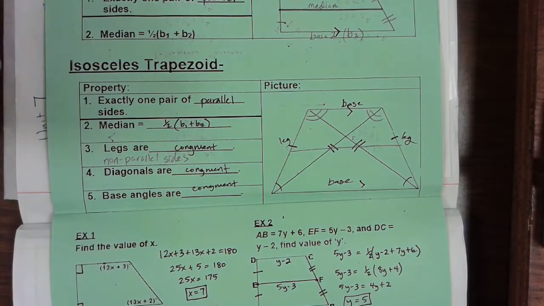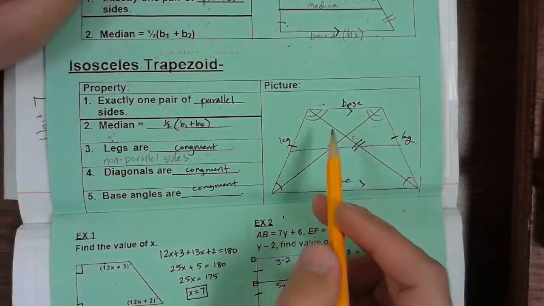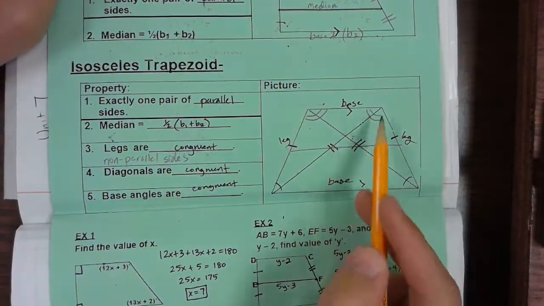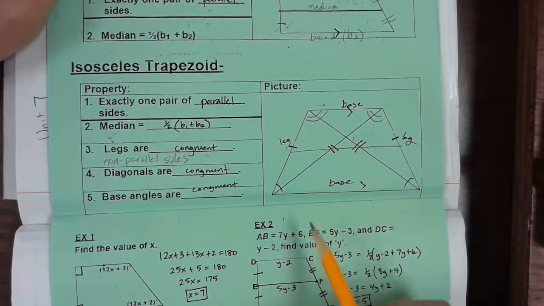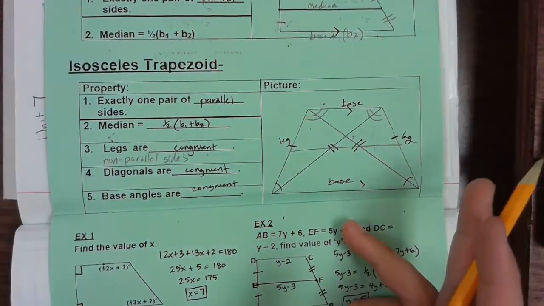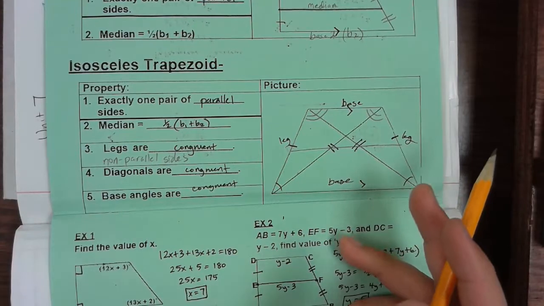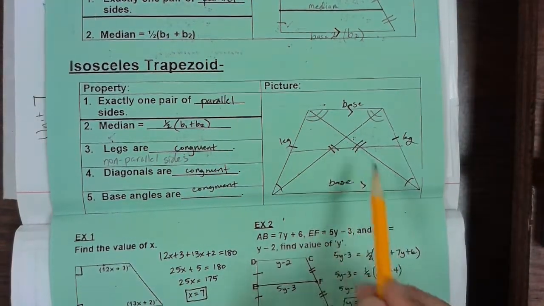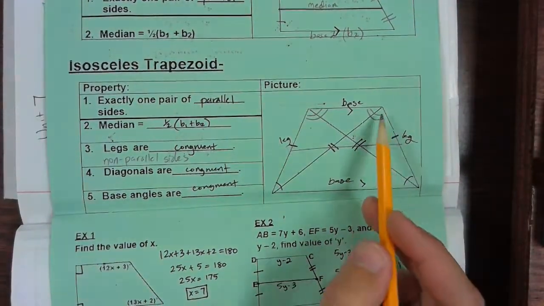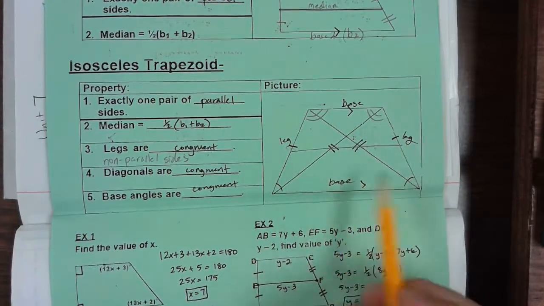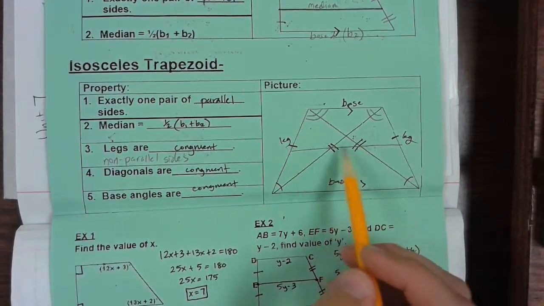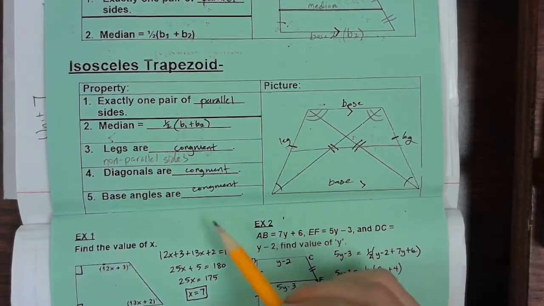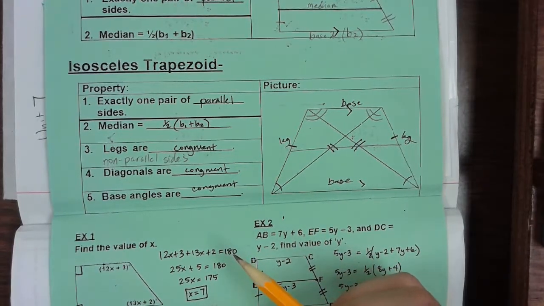Number 4, the diagonals are going to be congruent. So the diagonals going from top left to bottom right and top right to bottom left are going to be equal. They're not going to be bisected like with a lot of the other ones we've seen so far. As you can see, it seems that we have a shorter piece and a longer piece. So instead, this whole thing and this whole thing will be equal to each other. So there's 2 ticks on both of them. And then number 5, the base angles are going to be congruent.